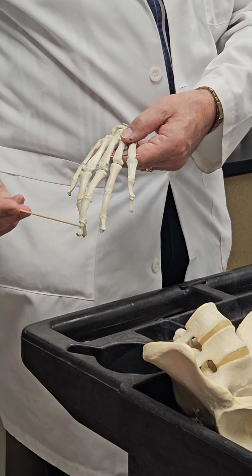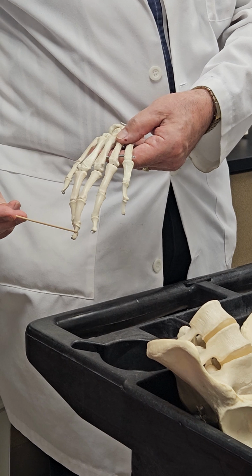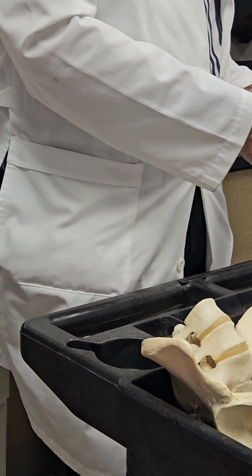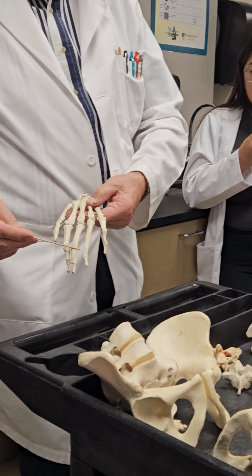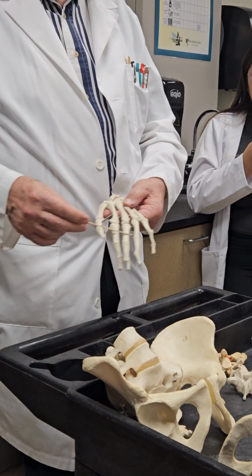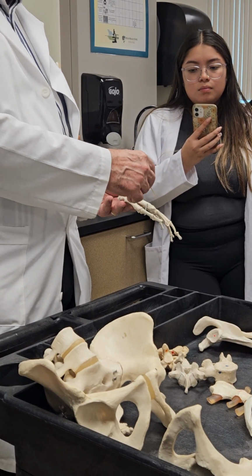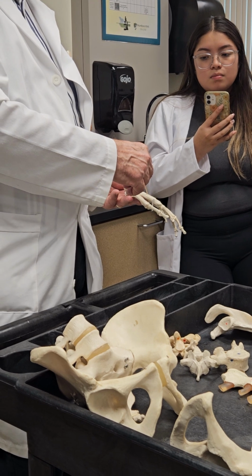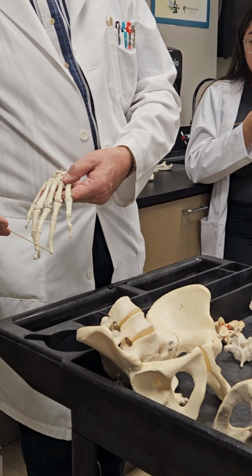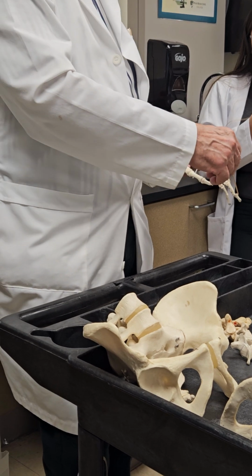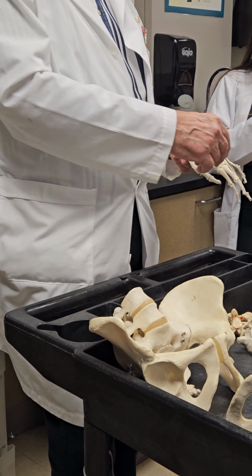Now we're on the third. Third distal phalange. Third intermediate phalange. Third proximal phalange. Third metacarpal. Fourth distal phalange. Fourth intermediate phalange.